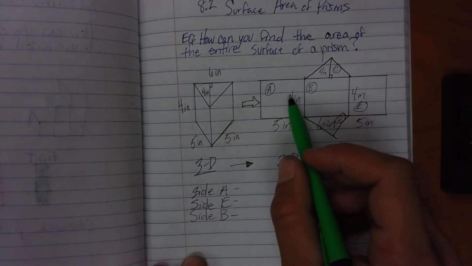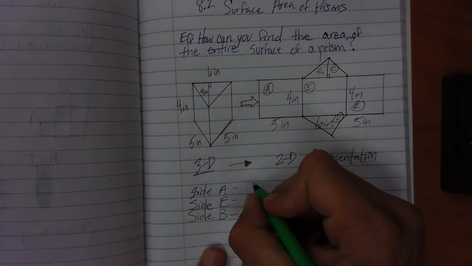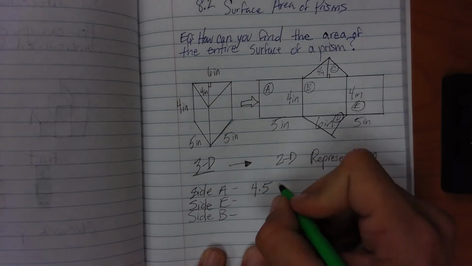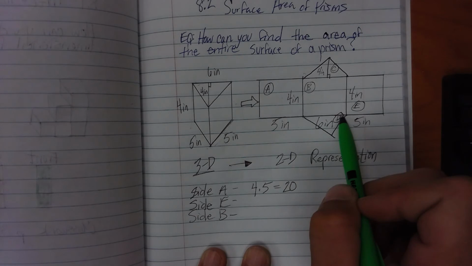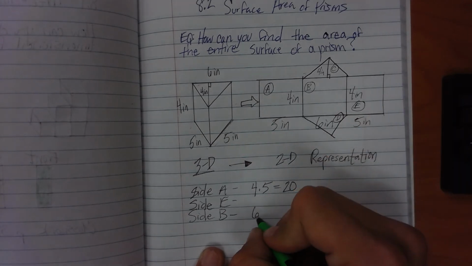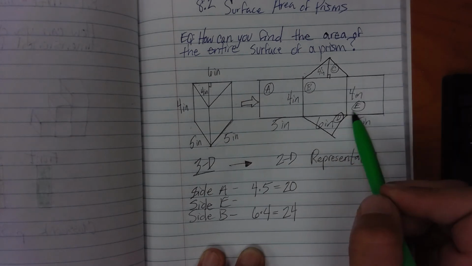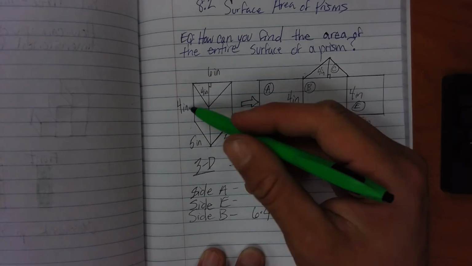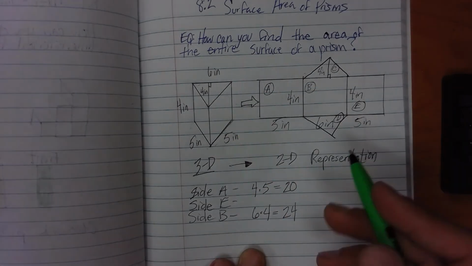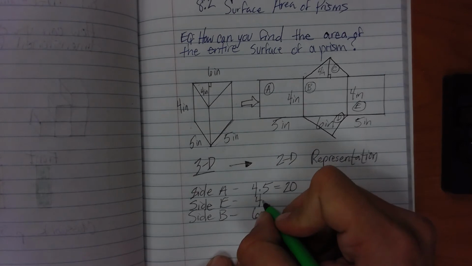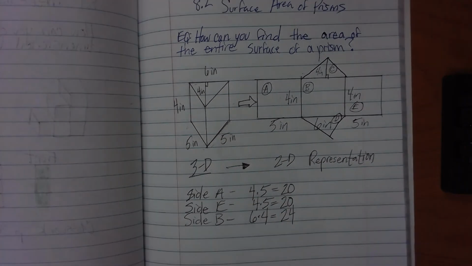Those are all base times height or length times width to find the area. So that would be 4 times 5 equals 20. This one is 6 times 4, and that is 24. Again, we have another 4 times 5, right? Because this one in the front and this one in the front, they are identical. So for these purposes, and until you get used to it, I would suggest writing them each out.